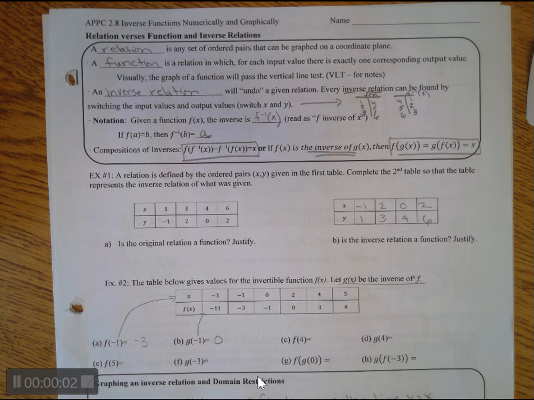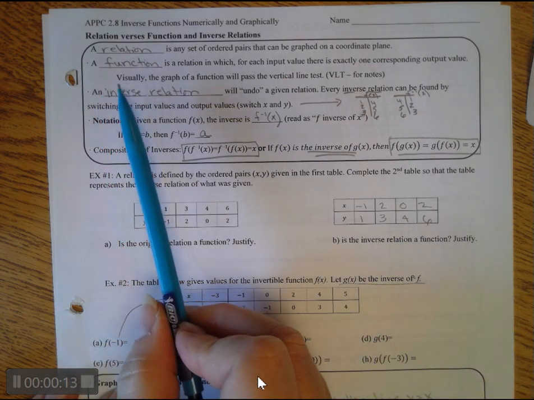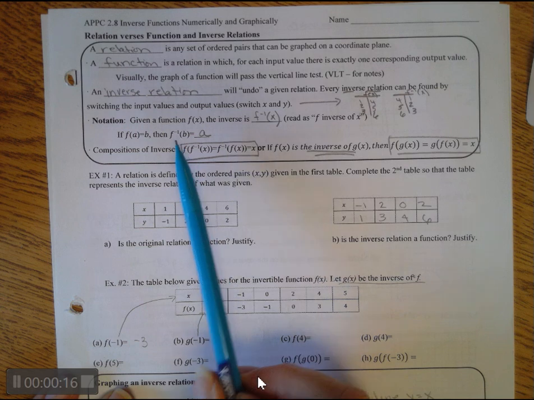Okay, gang, this is Miss Butel, and I am coming to you today with 2.8, inverse functions, numerically and graphically. All right, these are the notes that we did in class. If you will pause the video, you can fill these in.